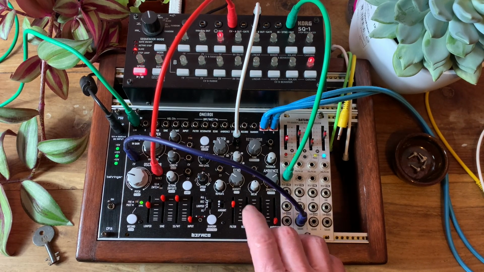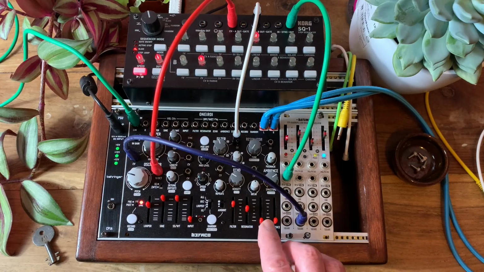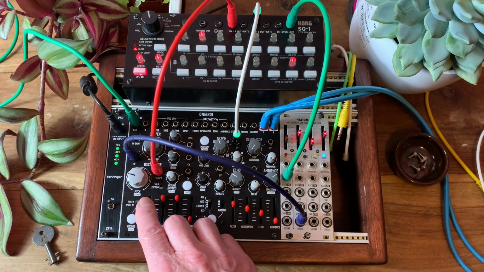Resonator, we can add a bit of that, which again brings in a little bit more harshness. And of course, wonderful echo on this device. Let's bring that back slightly.